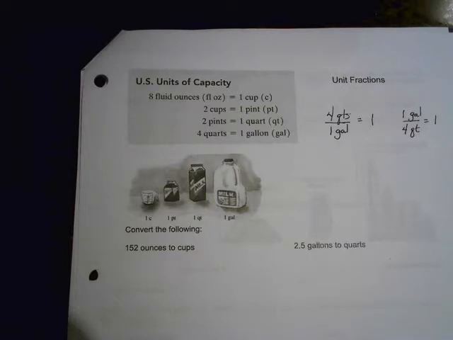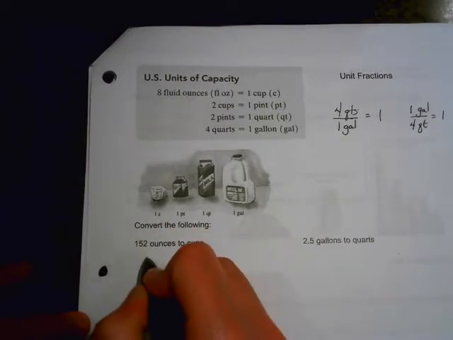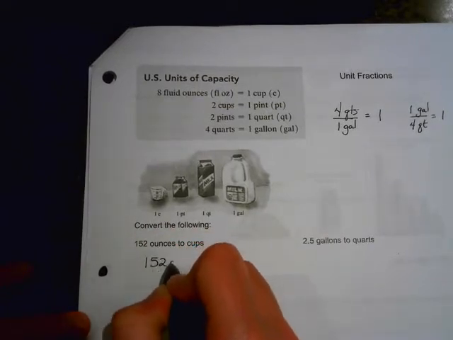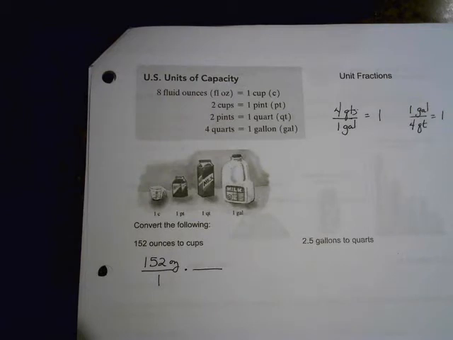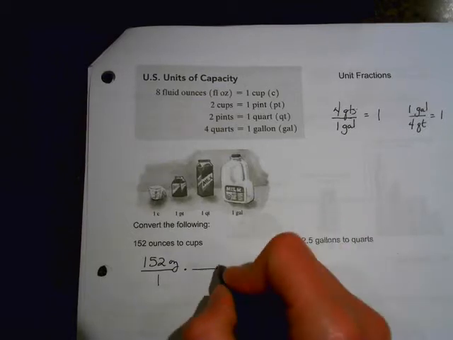All right, you ready? So we got this. Let's do this. So step number 1, write what you're given. We're given 152 ounces, and remember you put it over 1, and then you multiply by a fraction. Okay? So now we want to have cups left. So that goes on the top, and what you want to get rid of goes on the bottom.